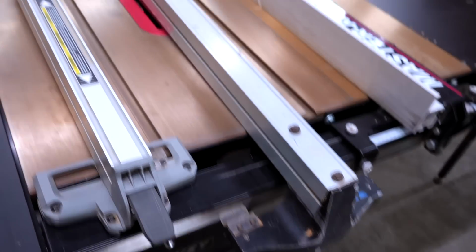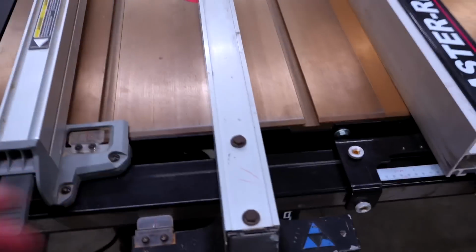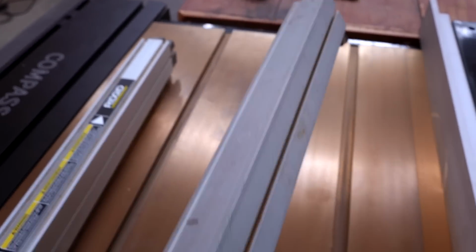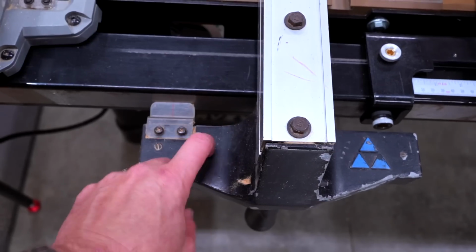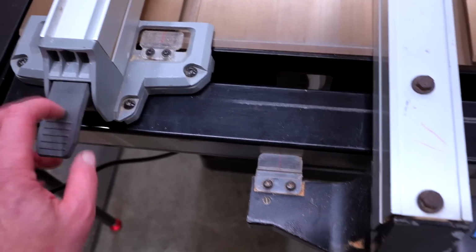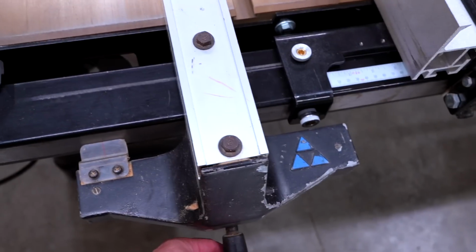Then we have our contractor saw, so the Delta fence. Okay, so this is where it starts to beef it up a little bit. Again, this is aluminum. It's just thicker aluminum. They're using a thicker gauge of material. The base of this has now gone to metal. So we're no longer at plastic like we were over here. Everything is metal, even your tension knob.